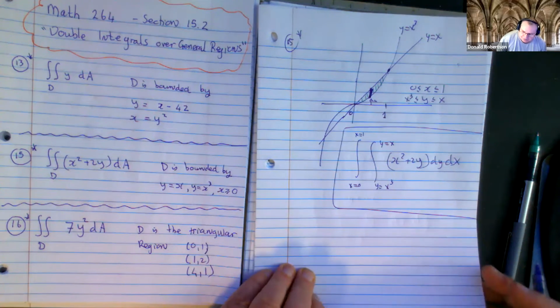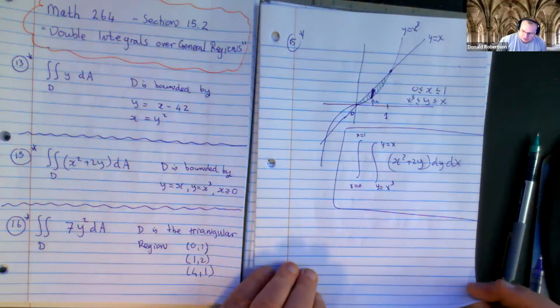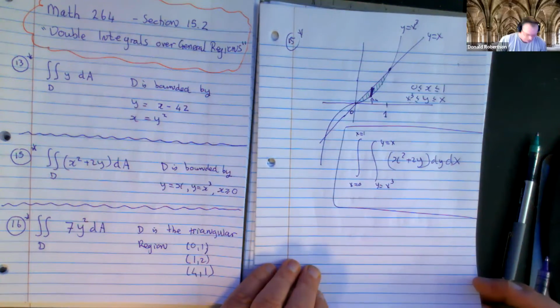Feeling that I'm going fast here, but is it okay? It's not too fast, right? Next one.